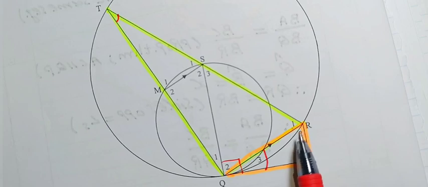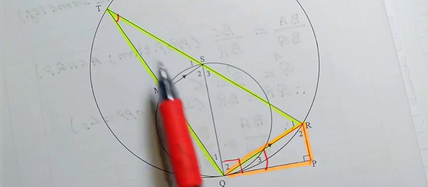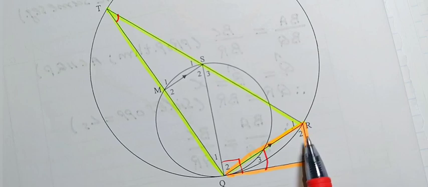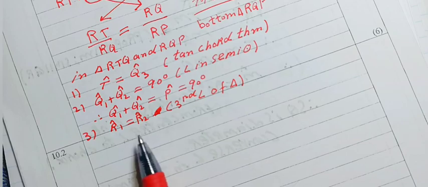Have a look here. So angle R1 is the third angle of triangle RTQ, and the angle R2 is the third angle of triangle RQP. So R1 is going to be equal to R2, third angle of triangle. So angle R1 is equal to angle R2, third angle of triangle.